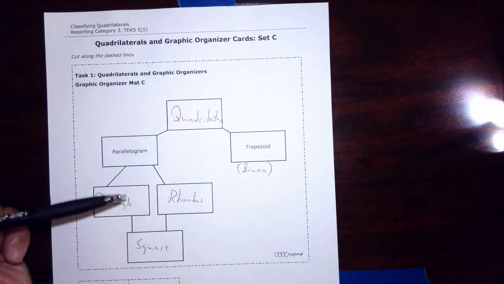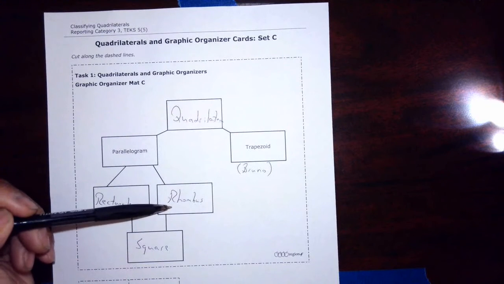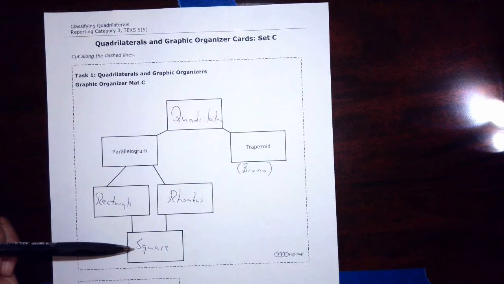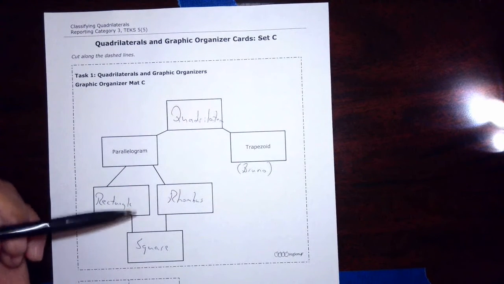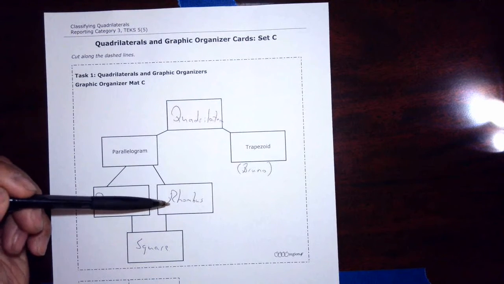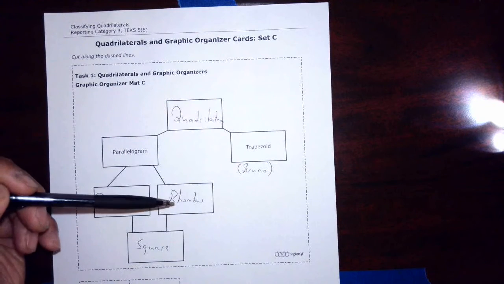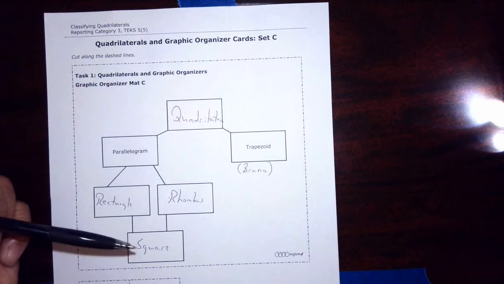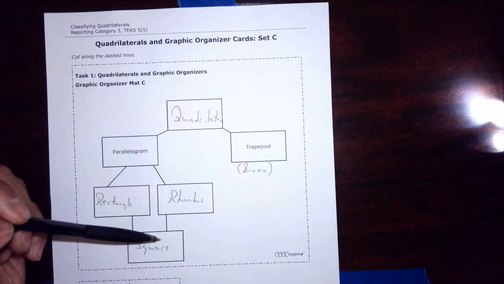By definition, all squares are rhombus, but not all rhombus are squares. Okay? So, by definition, it's because all of these have four equal sides. So does this one. All of these have opposite sides that are parallel. So is this one. Okay? The difference, though, is that this one has four right angles.